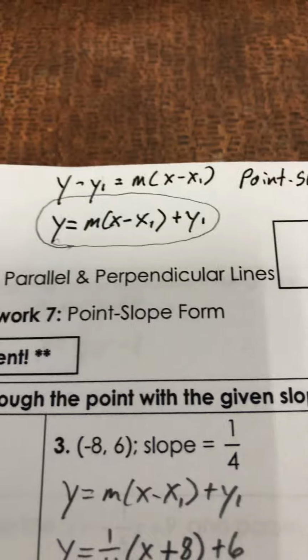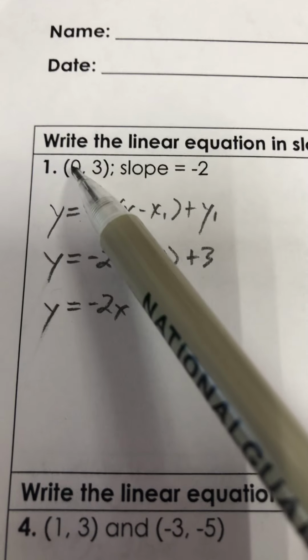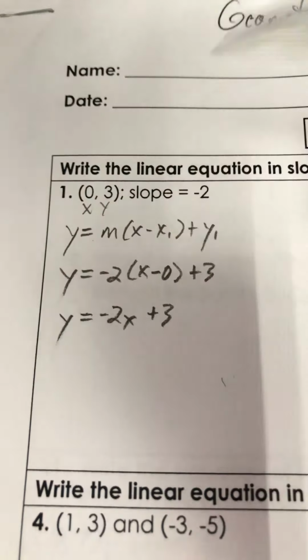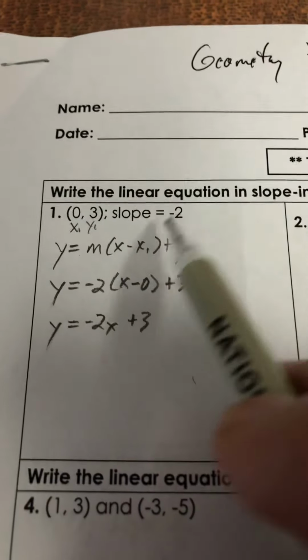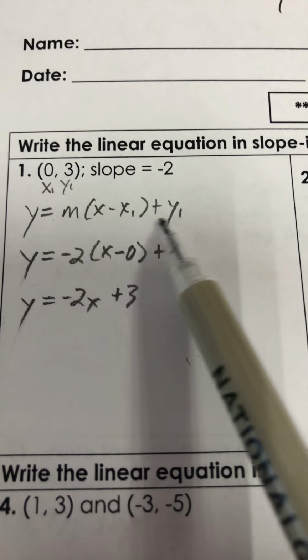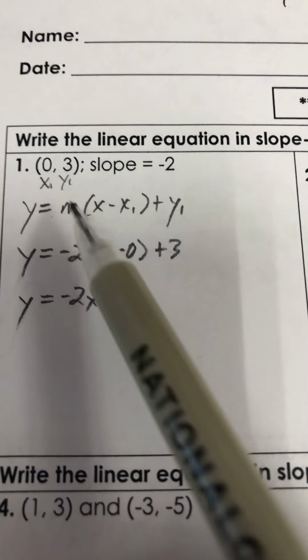Okay? All right, so taking a look at number one, I'm given my x and my y. This is my x, this is my y. So my x1 and y1. And my slope is -2. So here's my formula, once again, with the y1 over here added. It just makes life a little easier.